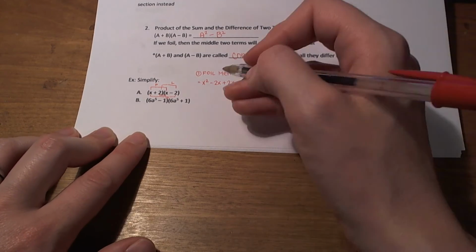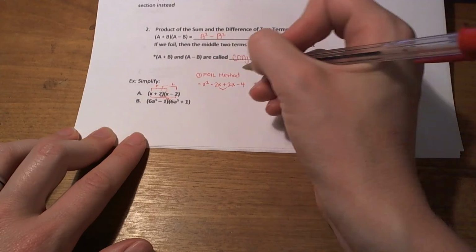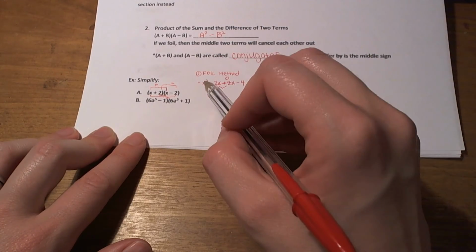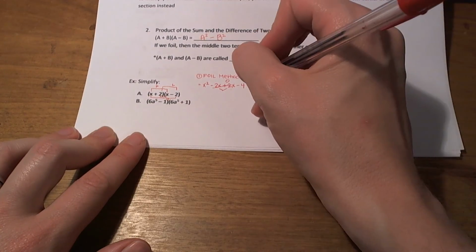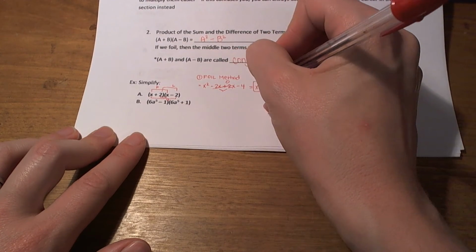Then for the FOIL method, you have to combine these two like terms in the middle. That minus 2x plus 2x, they end up summing to 0. And so what you're left with is x squared minus 4 for your answer if you use the FOIL method.